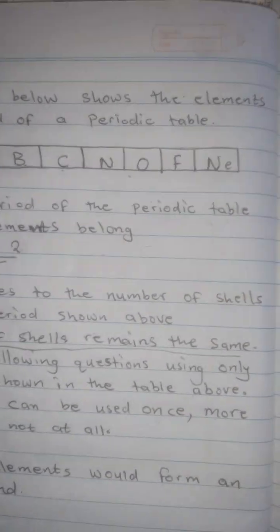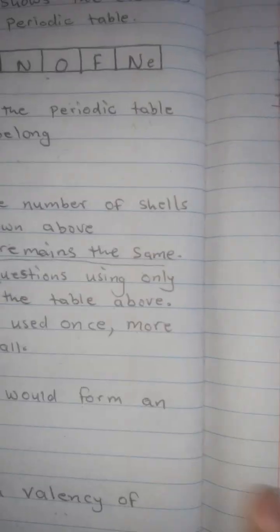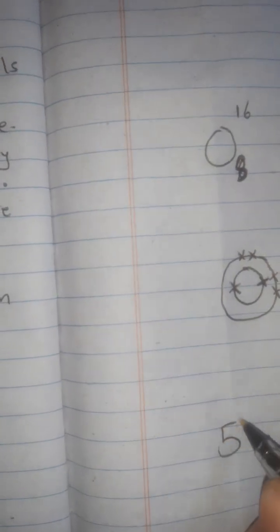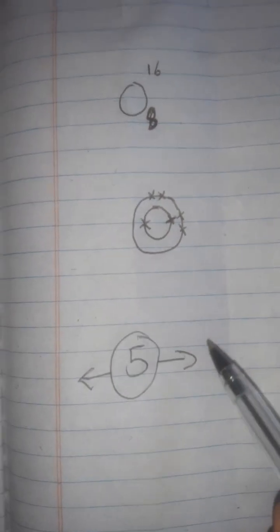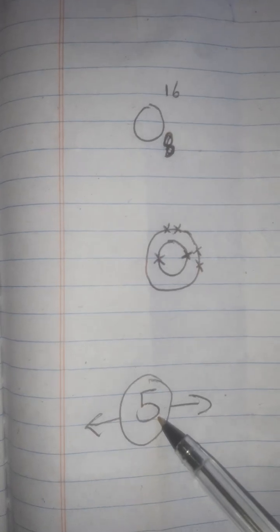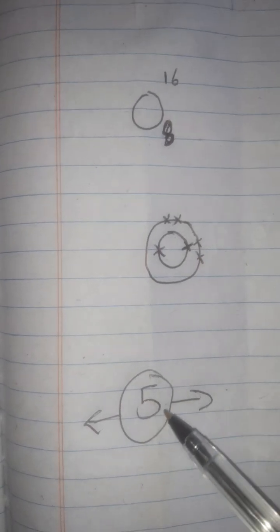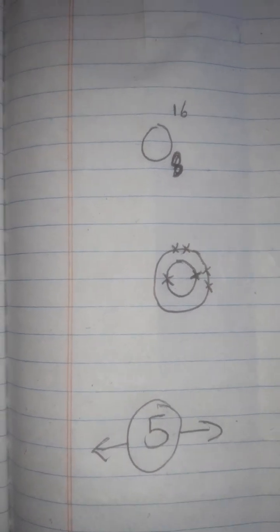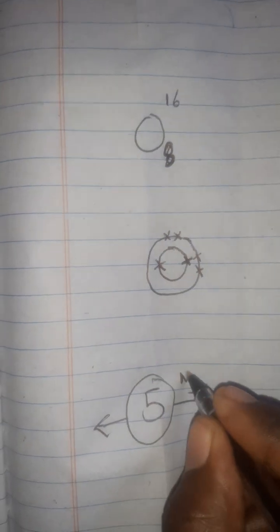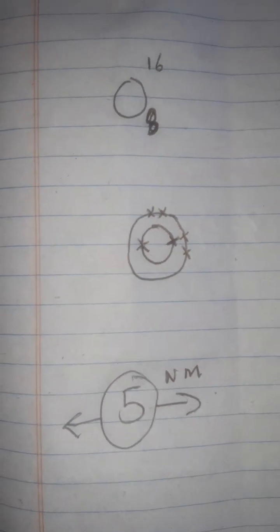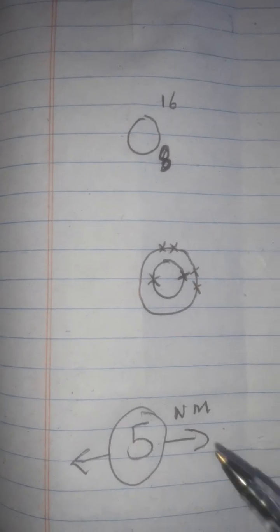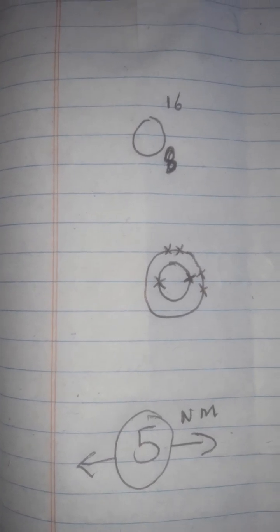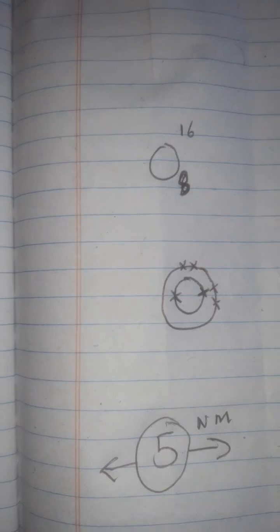Listen to this. Just know this number 5. If an element is having more than 5 electrons in the outermost shell, it is a non-metal.